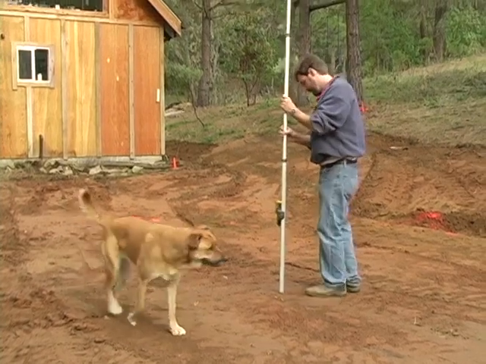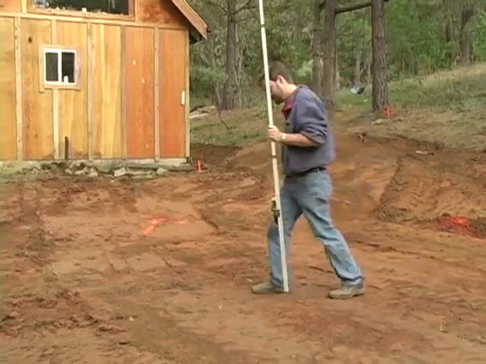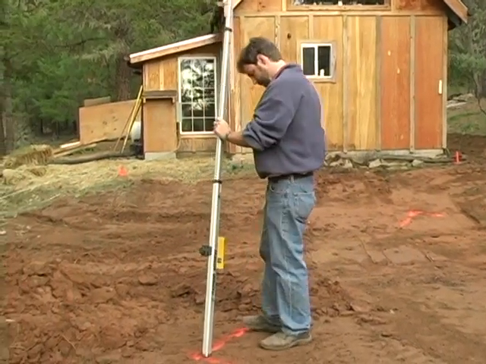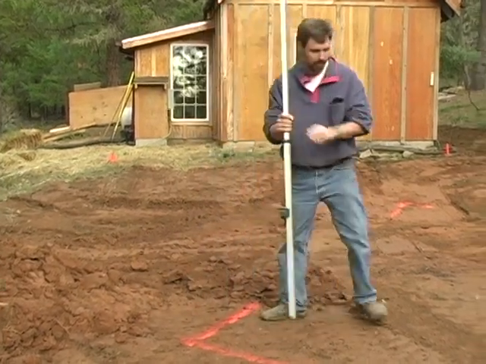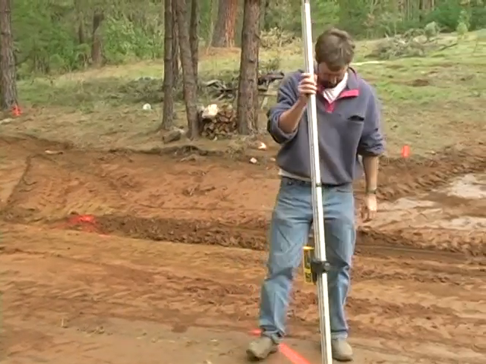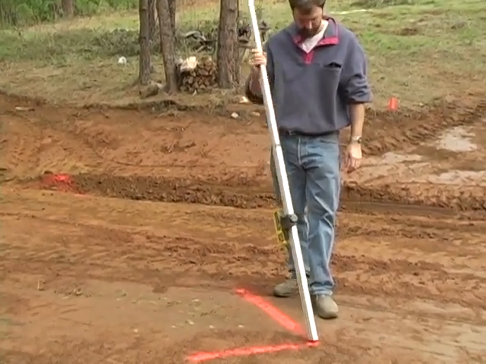There are a number of ways to check grade. You can use a water level, you can use a carpenter's level, or a theodolite or scope with a stadia rod. In this case, we're using a laser level. I've got a receiver attached to my stadia rod that when it intercepts the signal sent out by the transmitter, beeps to let me know if I need to bring grade up or bring grade down. So I can walk to the corners and check the different grades and know where I need to go from there.